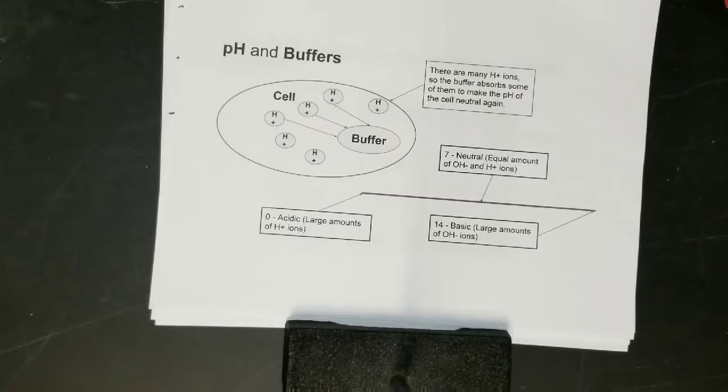Cells prefer neutral pHs because pH affects the structure and function of many different molecules inside of a cell. A buffer is what allows a cell to maintain constant pH by removing or adding H plus ions to even out the pH of the cell.